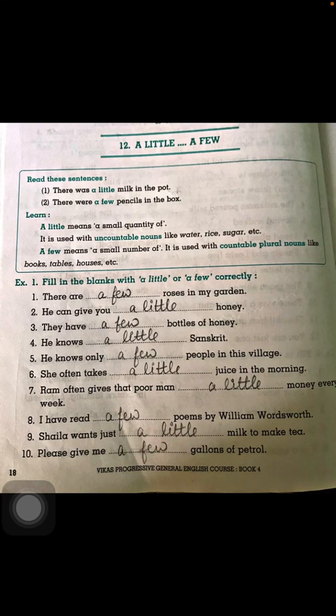Okay, so now a few. Now the second one is a few. We mainly use a few when we are talking about a small number. What kind of number? A small number like 1, 2, 3, 4, 5, 6, 7, whatever number you can easily calculate or easily count. That is called a countable plural noun, meaning more than one thing is present. On those things we use a few.